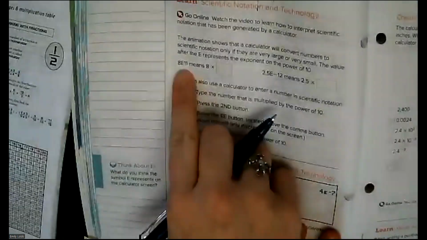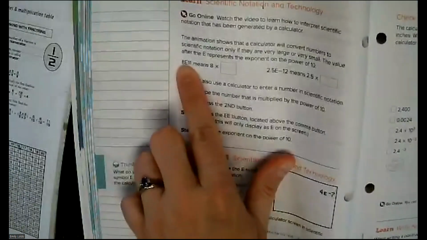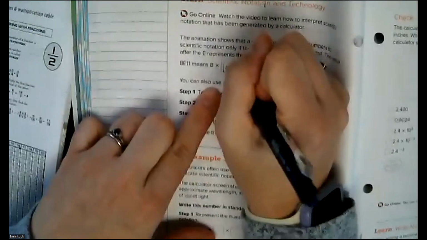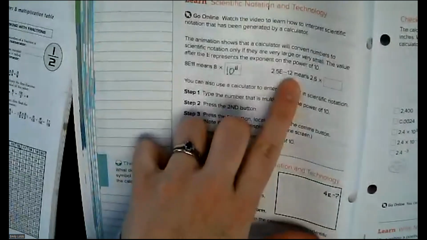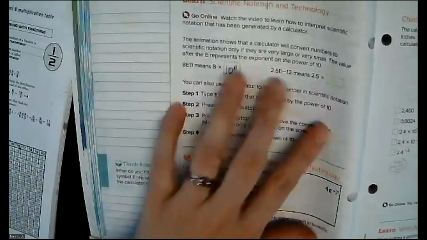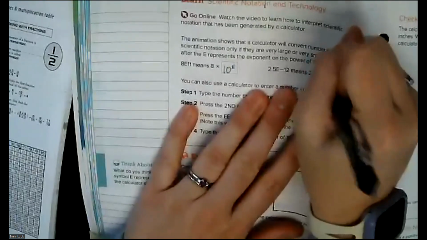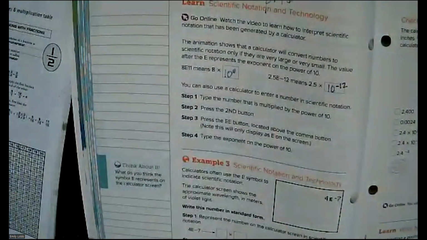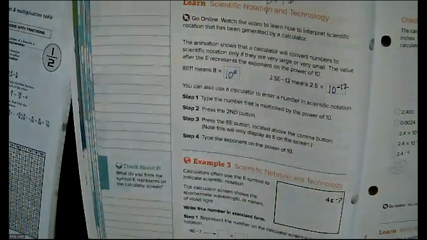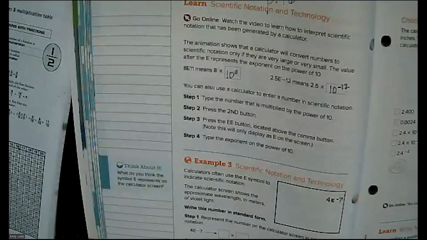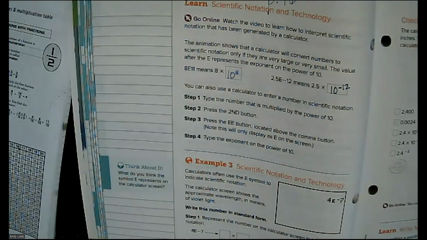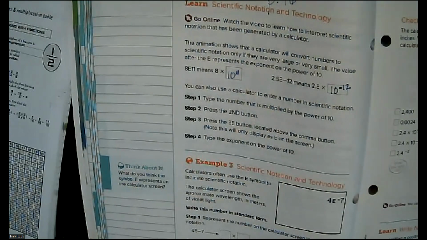So their calculator is saying E as 10 to the 11th. So this means 8 times 10 to the 11th. E to the negative 12 means 2.5 times 10 to the negative 12. You might see it a little bit differently depending on the calculator you use. I know some of you like to turn your iPhones to the side and use them as a scientific calculator. So be sure you know what it looks like.